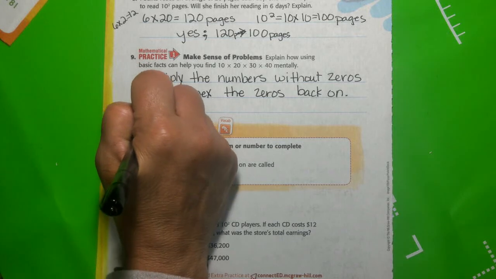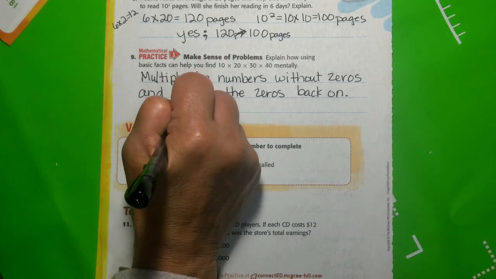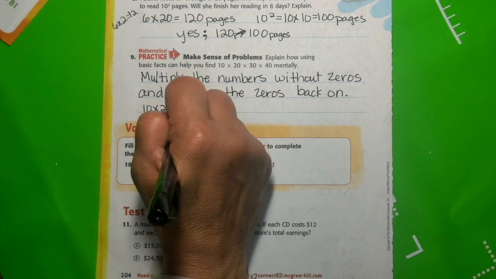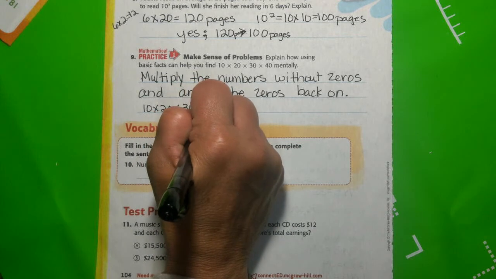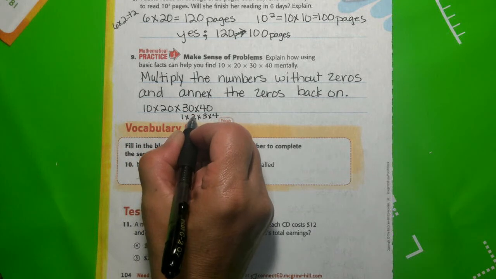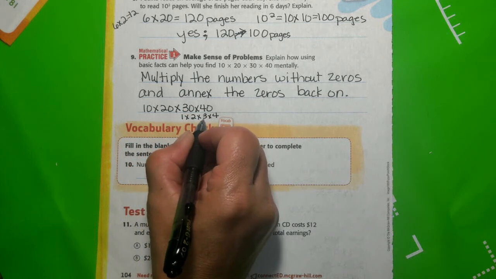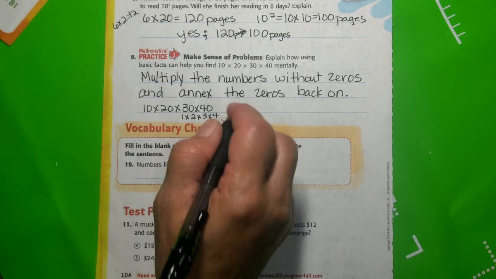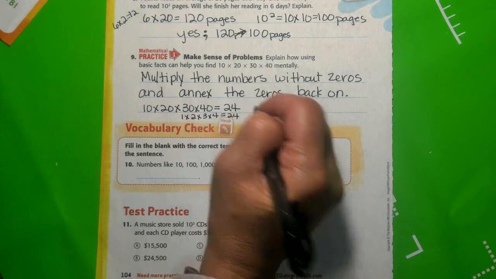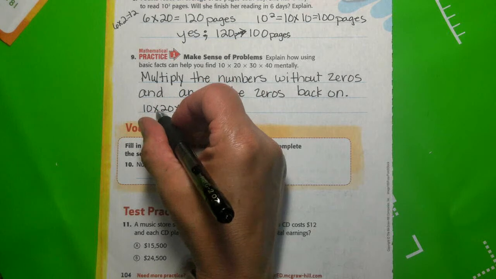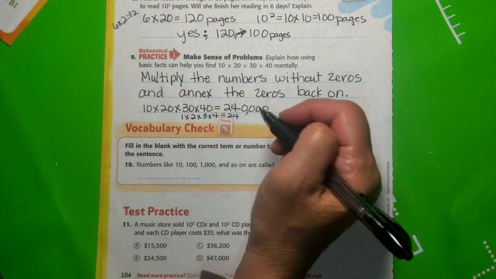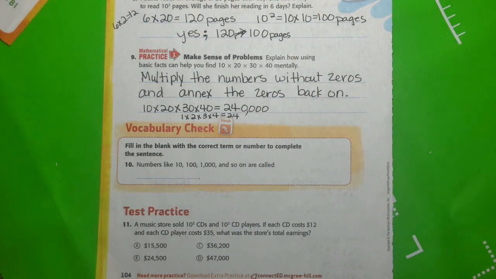So I would say 10 times 20 times 30 times 40. I could do it mentally. I'm going to take my 1 times 2 times 3 times 4. So 1 times 2 is 2. 2 times 3 is 6. 6 times 4 is 24. So this is going to be equal to 24 plus 1, 2, 3, 4 zeros, which is equal to 240,000.